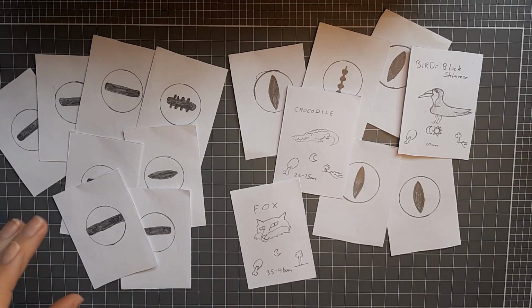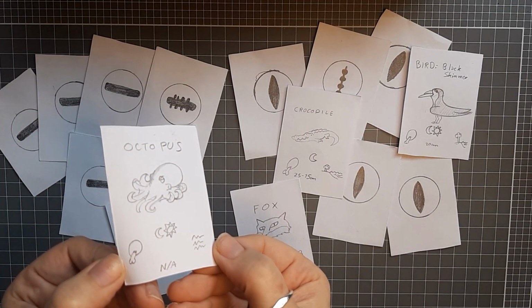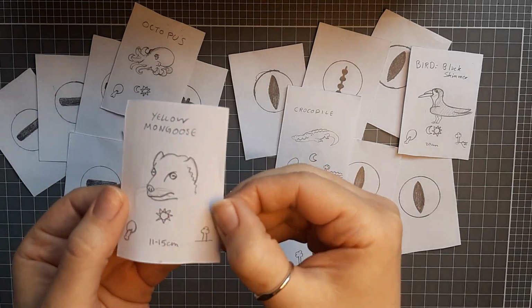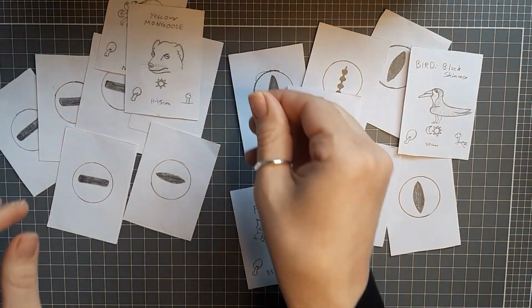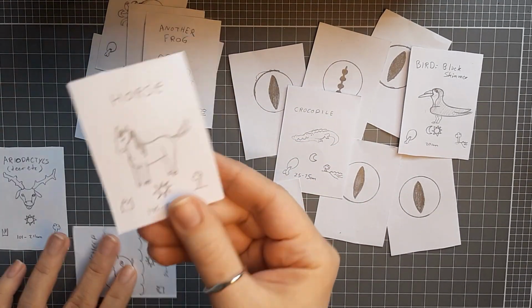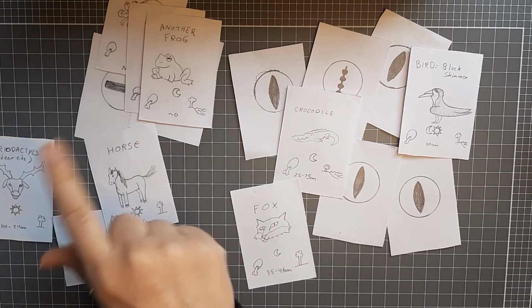Now let's look at these ones. Oh, this is also a carnivore. And so is this. Okay. Admittedly, but here we have a herbivore, herbivore, herbivore, yeah? So we do have some carnivores with horizontal slits. So what is the reason for them?